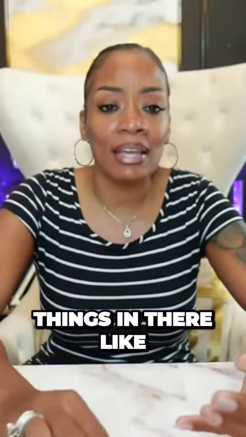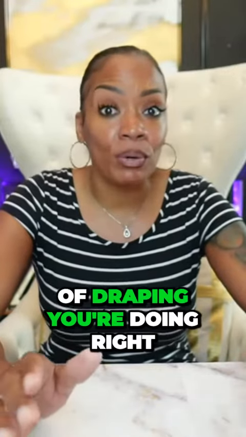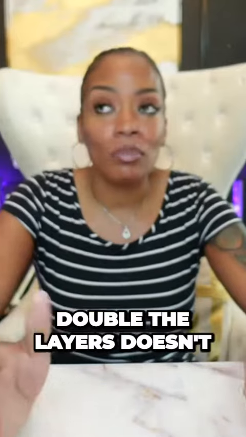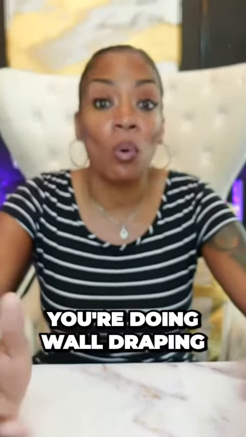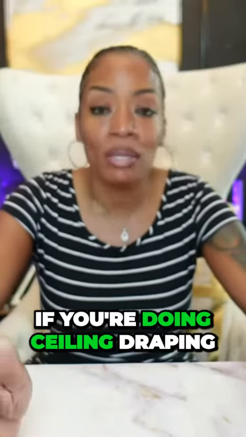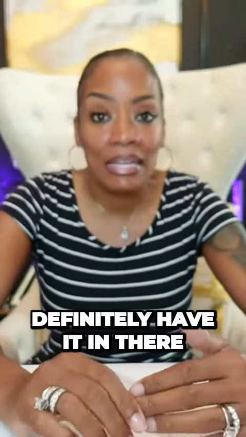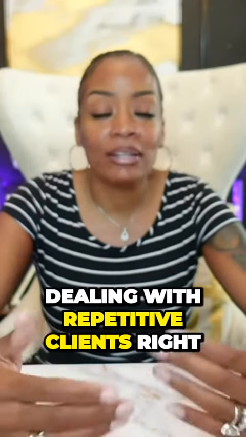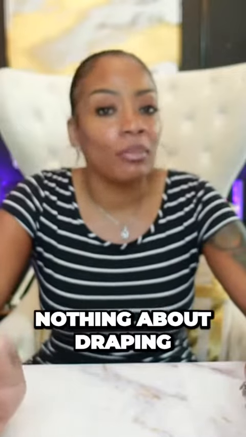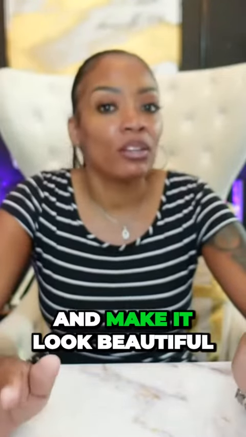You want to put things in there like the type of draping you're doing, right? If you're doing double panels, if you're doing wall draping, if you're doing ceiling draping, you definitely have it in there. I learned in draping, until I just started dealing with repetitive clients, right? They don't know nothing about draping. They just want you to come and make it look beautiful.